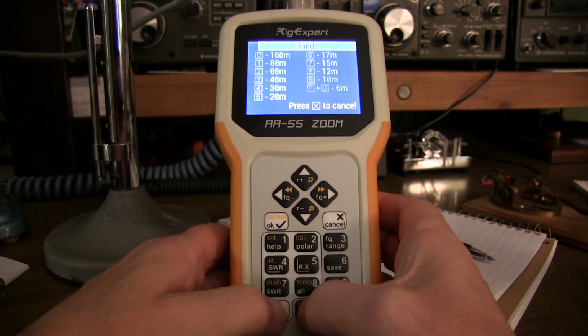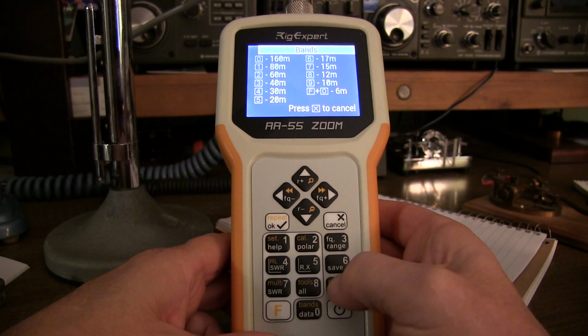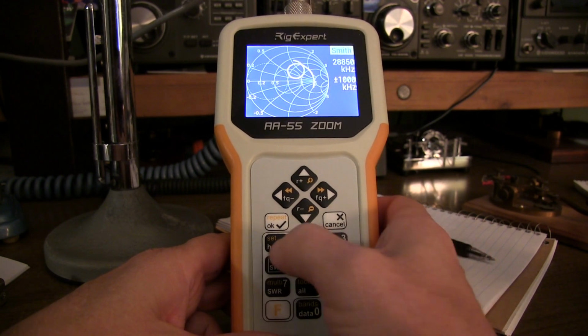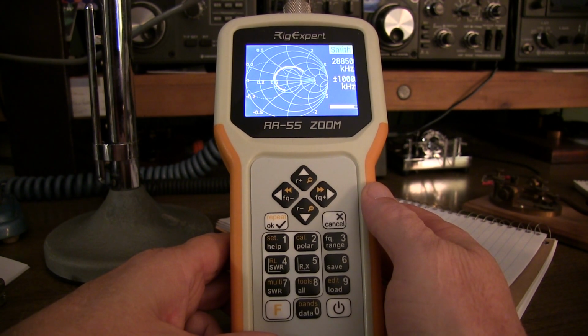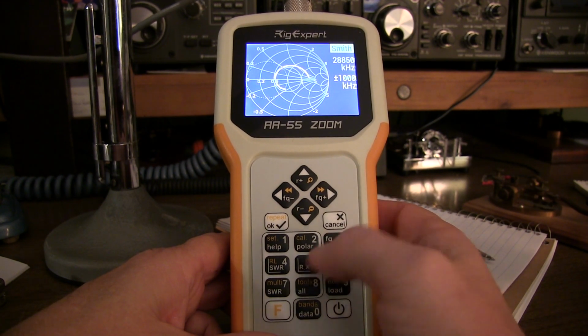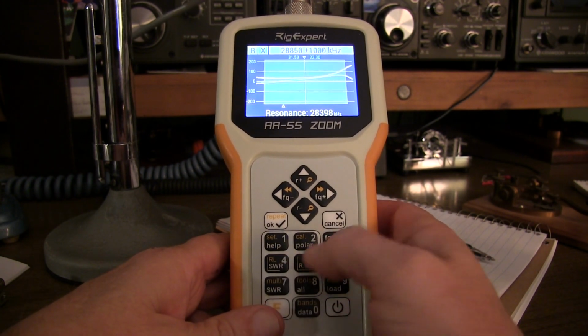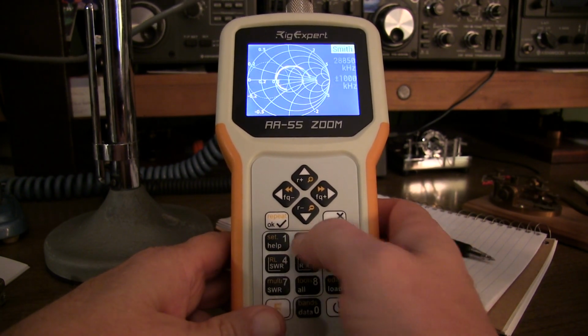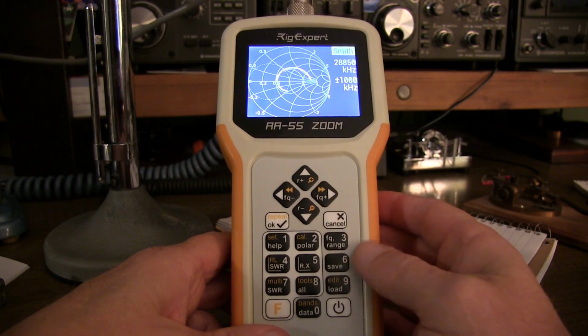Let's change bands. Let's go to the 10 meter band, so I'll go to 9 and then hit OK to sweep that band. So there's the 10 meter band, and again if I go to SWR, return loss, RNX, or back to Smith, that's all from that 10 meter sweep.